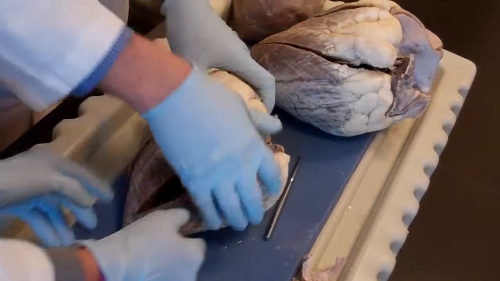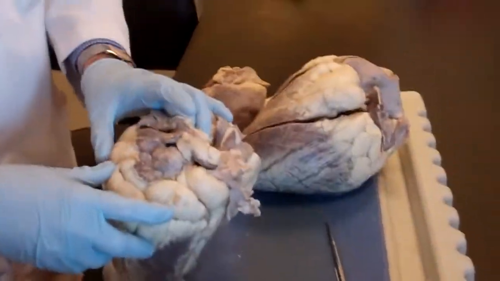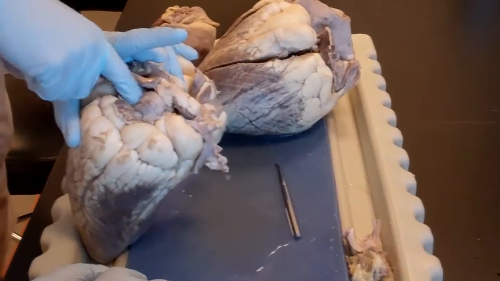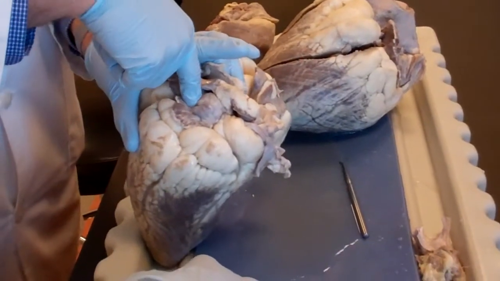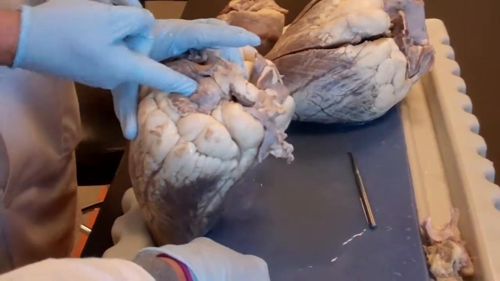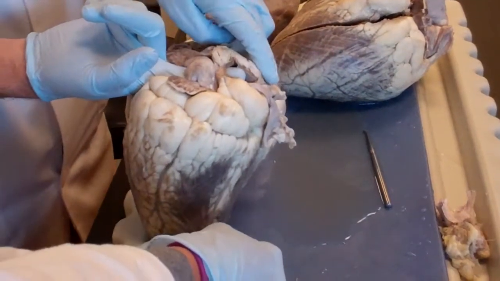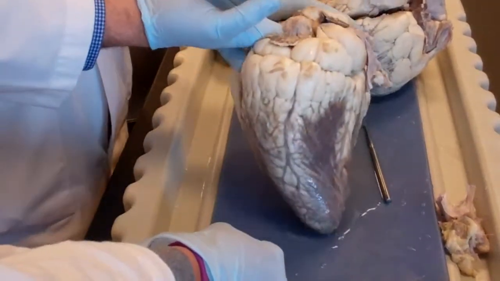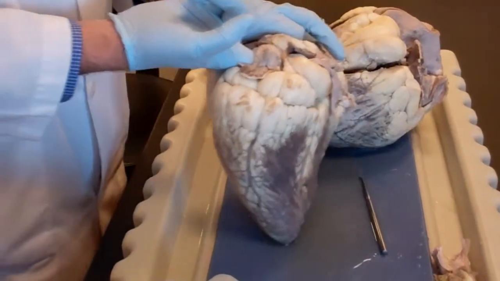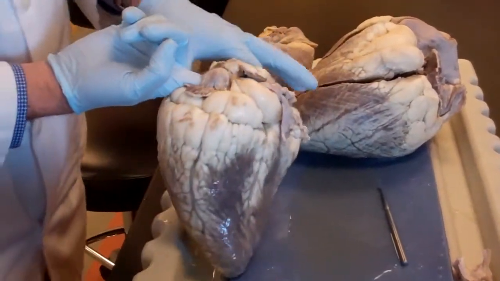Capish? Okay, now, if I put my finger here and I went anteriorly, or down towards the atrium, I am going to go out the back, to the posterior surface, and here are the pulmonary veins. How did I know that these are veins? Piece of cake.